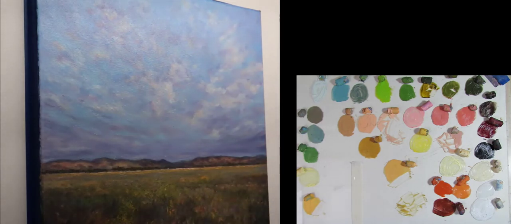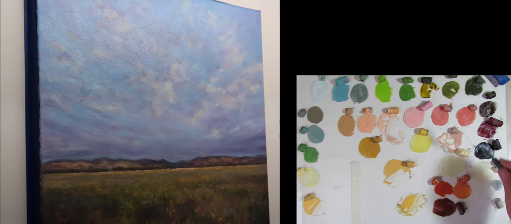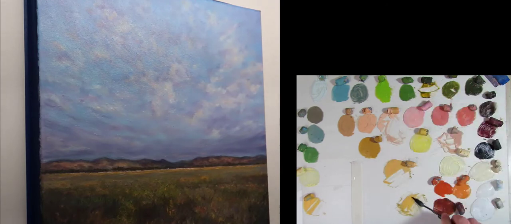Okay, so I'm going to take my other knife to use, this is a little bit better, I think, and I'm going to make just a little bit more of this.